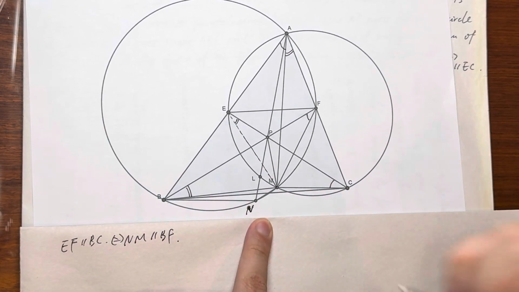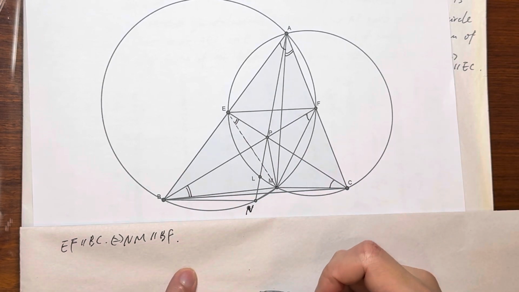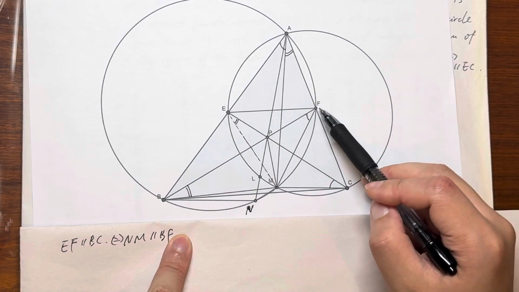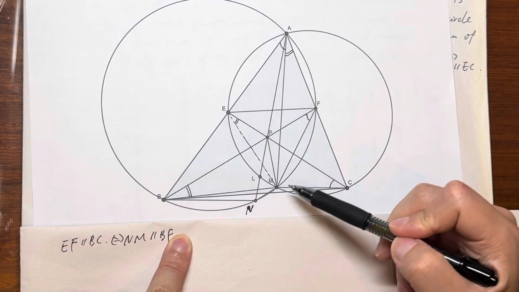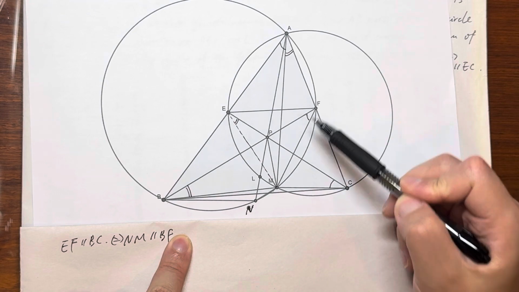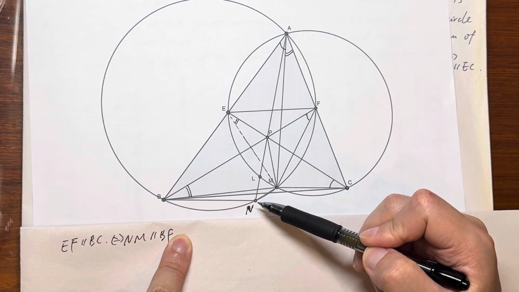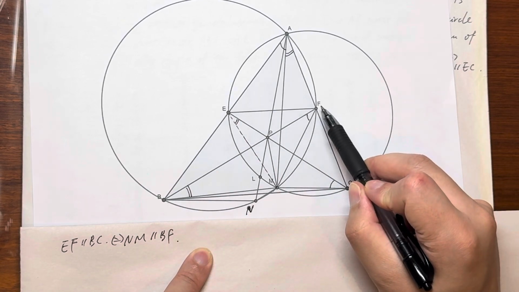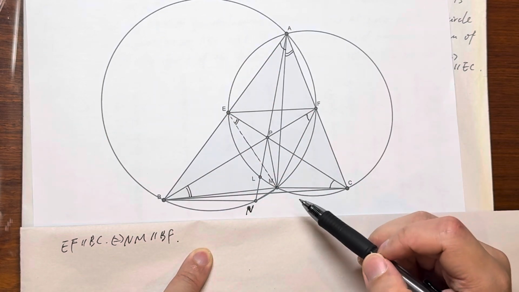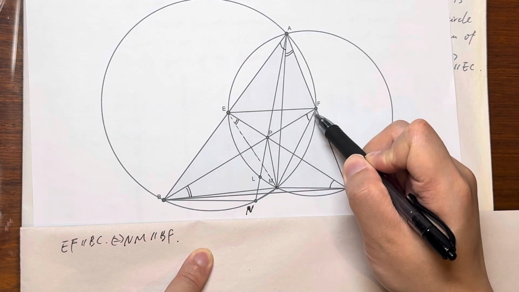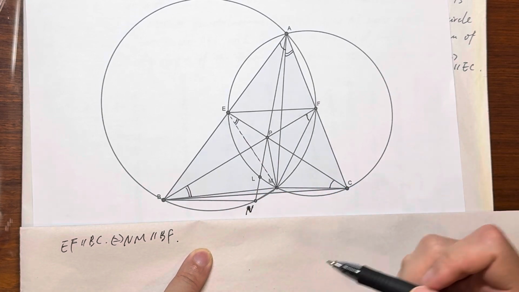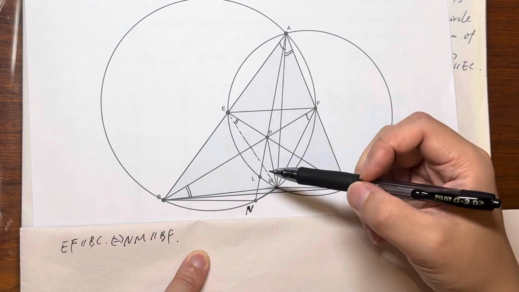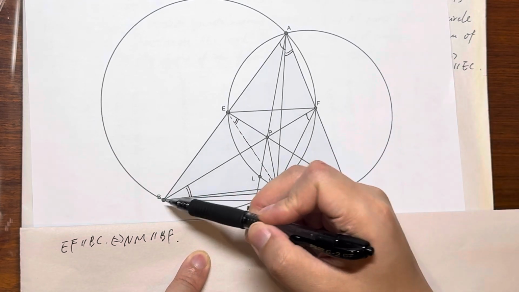Right? We want to prove that NM is parallel to BF. Okay, think about this. If we want to prove that NM is parallel to BF, and we already know that A, B, M, F, and N, these 5 points are cyclic, which means this is a parallel line on a circle. That is saying we just need to prove that MF equals BN.